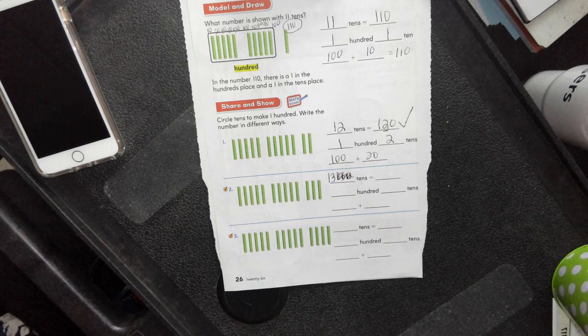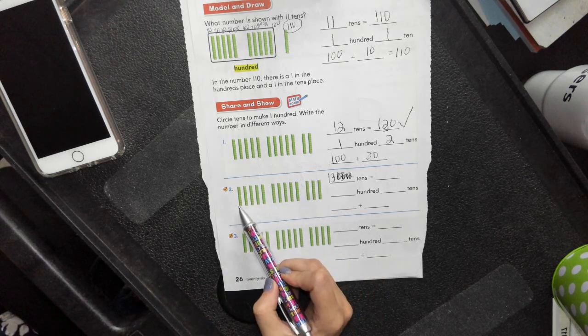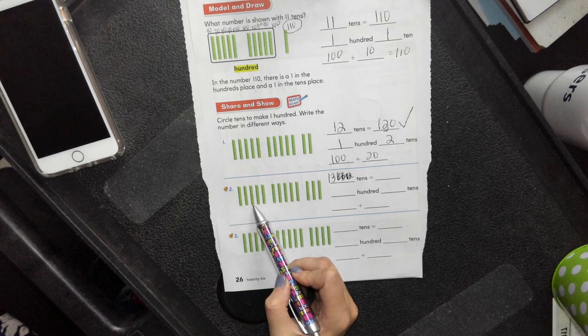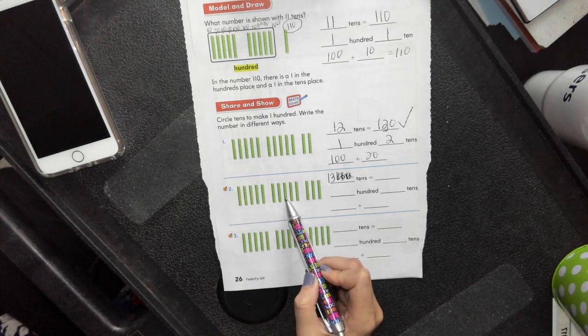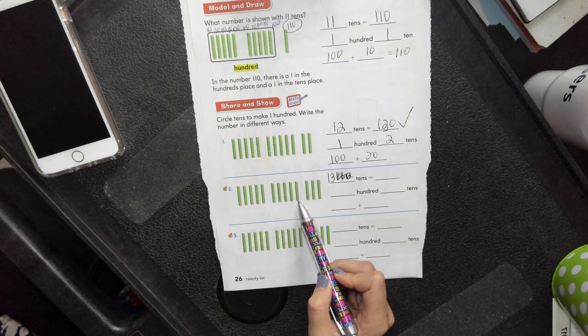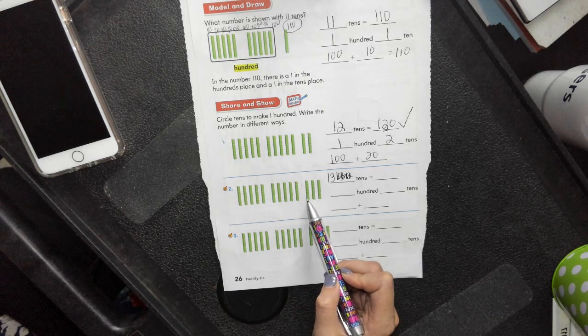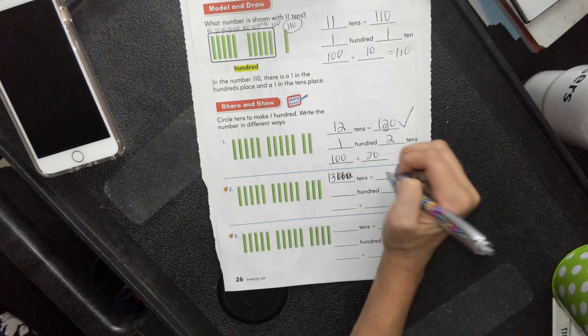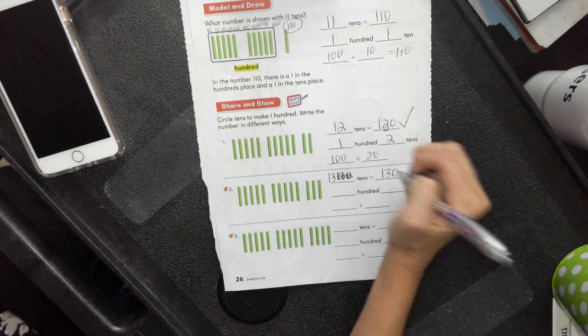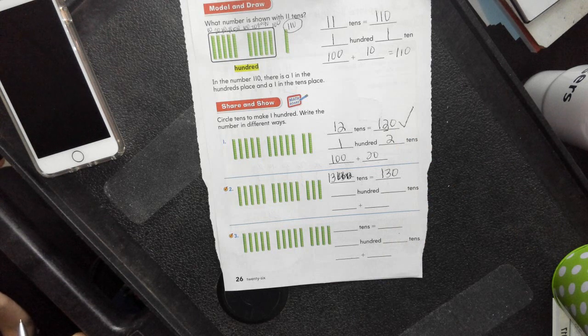Well, I need to count them. What am I counting by? 10. Because I have tens that I need to count. So 10, 20, 30, 40, 50, 60, 70, 80, 90, 100, 110, 120, 130. So I have 130.